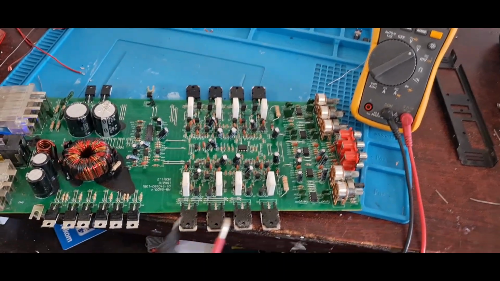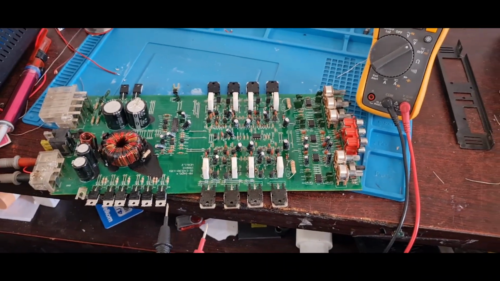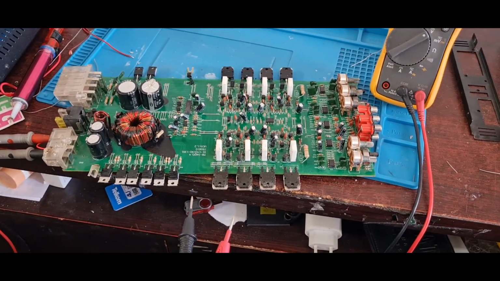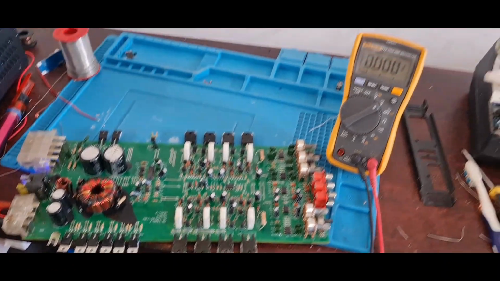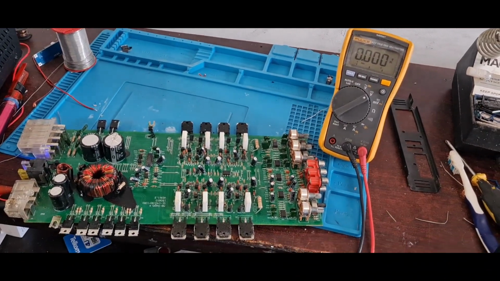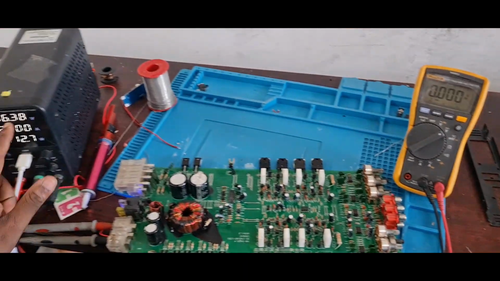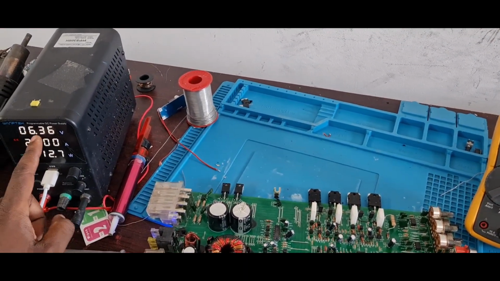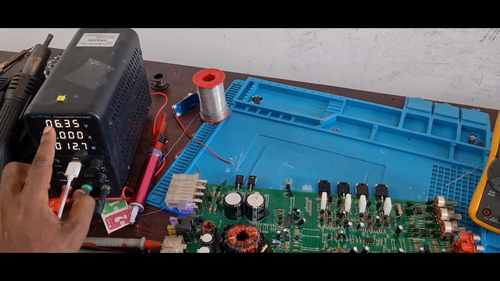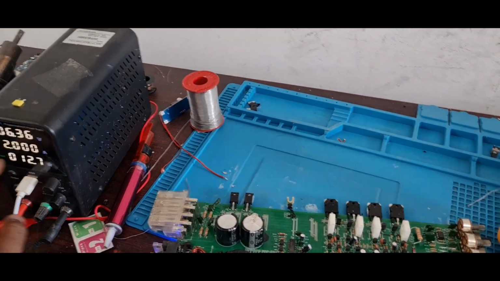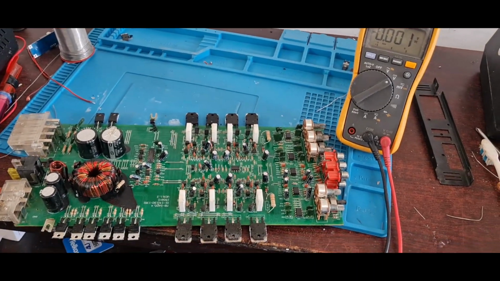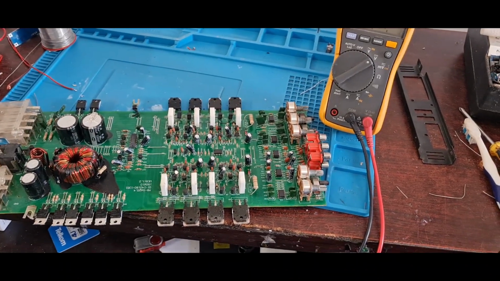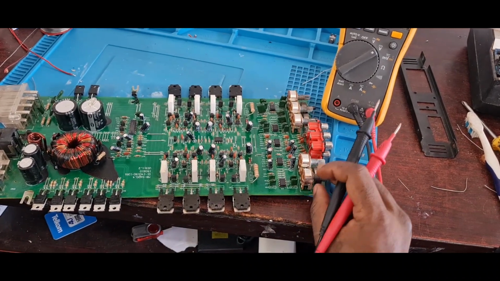I can also see here on the multimeter it reads 6 volts instead of 12 volts. So I can see there's a problem around the circuit, which I'm going to check now with you.